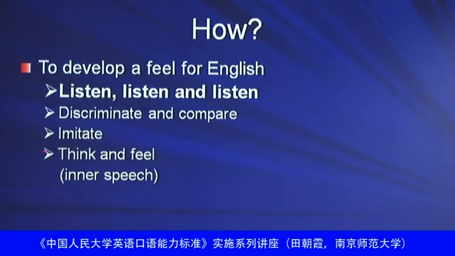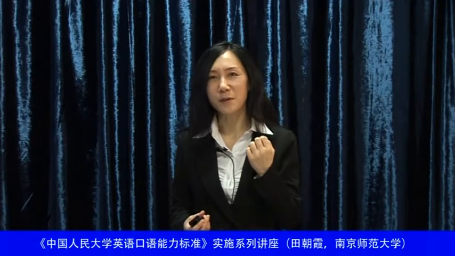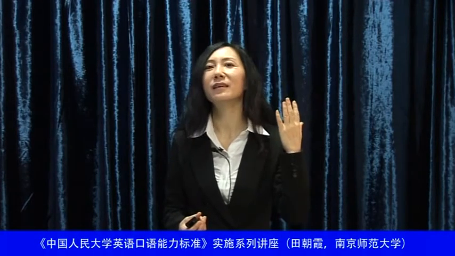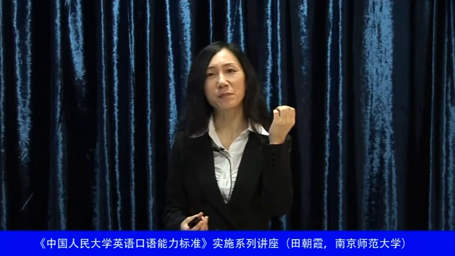During this process, there is something very important that you need to think about, that is to think and to feel. What does that mean? That means you need some silent time, some time of silence. You don't speak, but your brain works. You do not speak, but you can hear, you can rehearse in your brain.